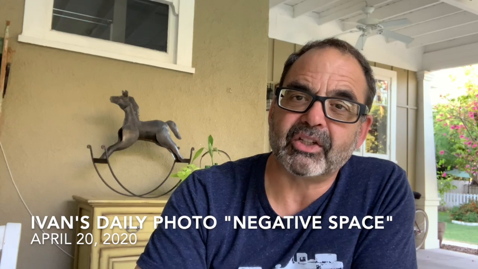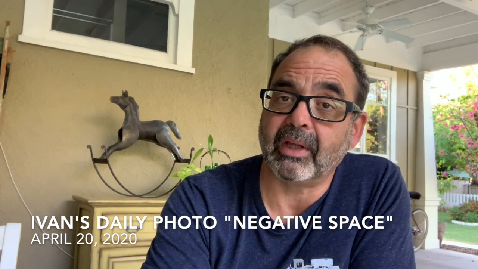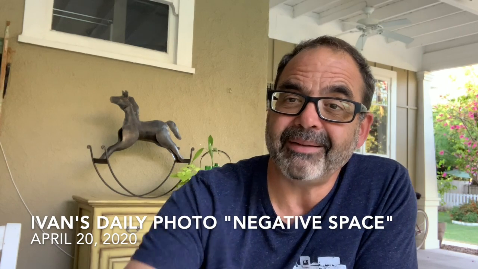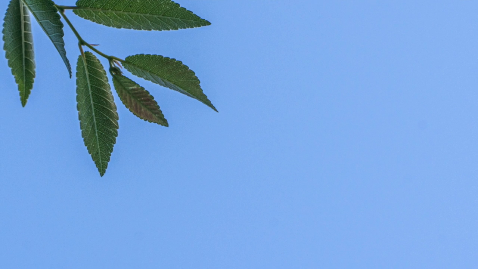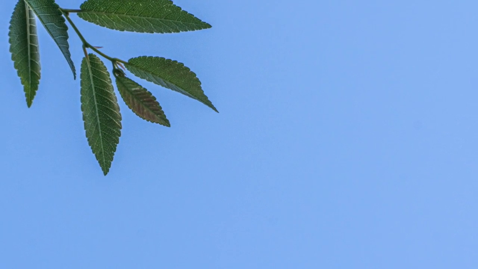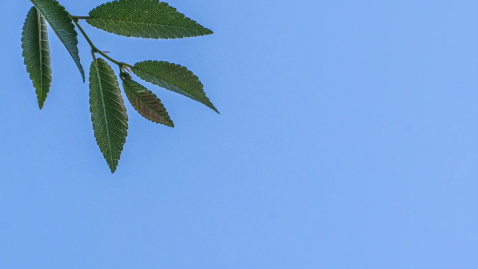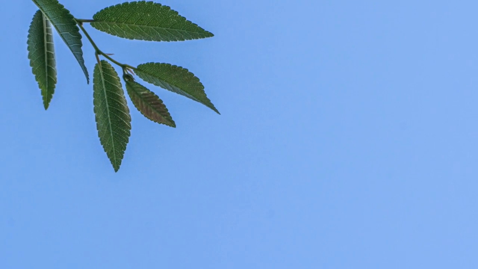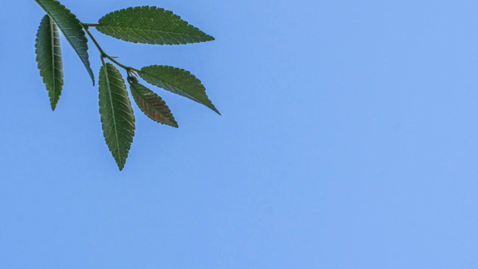So let me share with you some photos that I created just using negative space for today's daily photo. Okay? So when we're talking about negative space, this is what I refer to. It's an empty frame, and the subject is just taking about 25% of the frame, and as you can see, it makes the subject stand out very, very clearly.